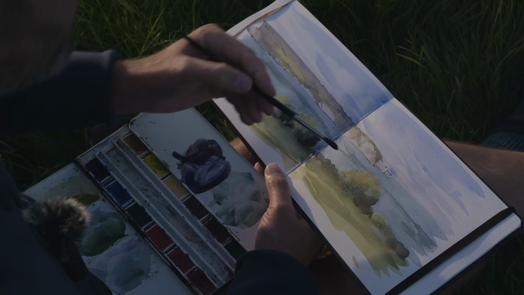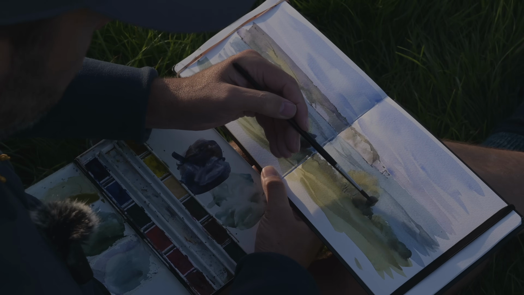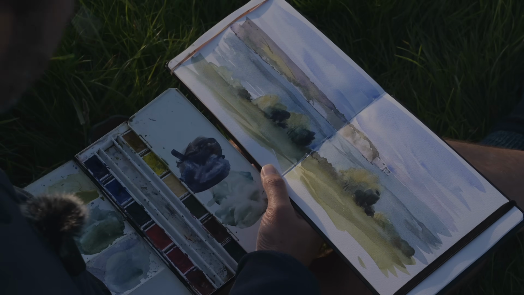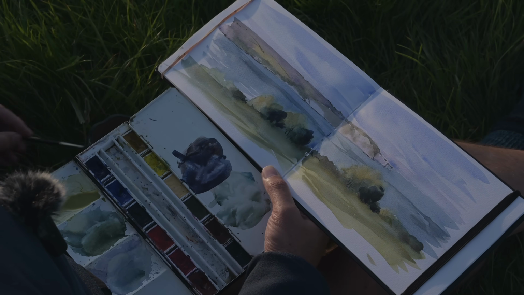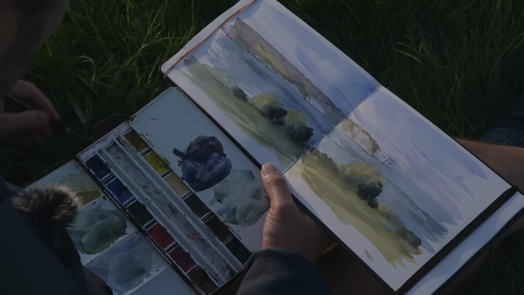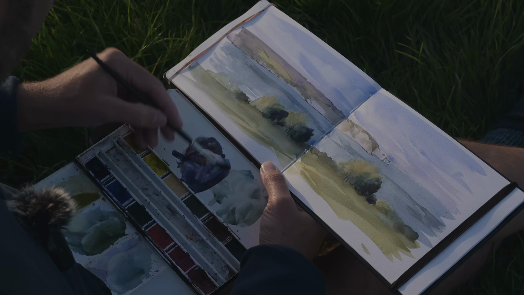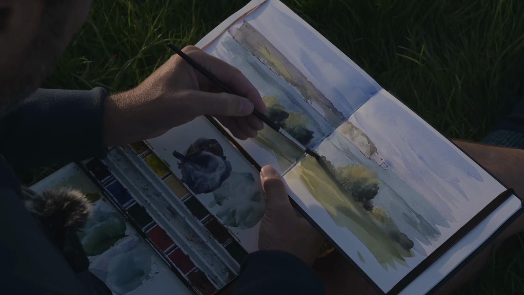That really helps. That's a dark mix of ultramarine and light red. Yeah, that just gives it a little bit more dynamic contrast. I like that. It's very dark in here too.